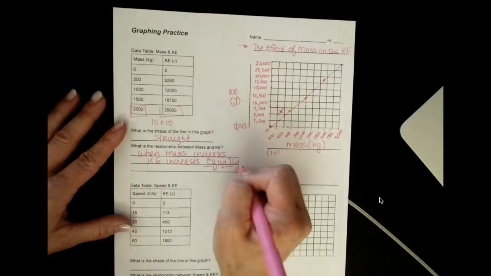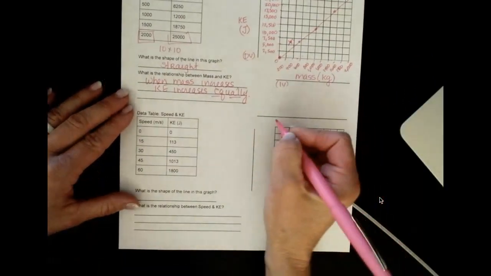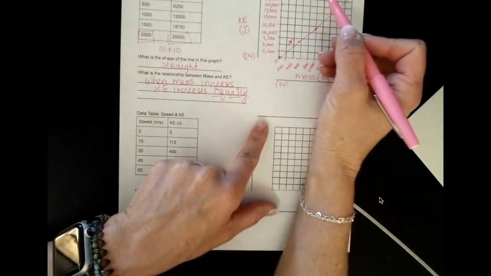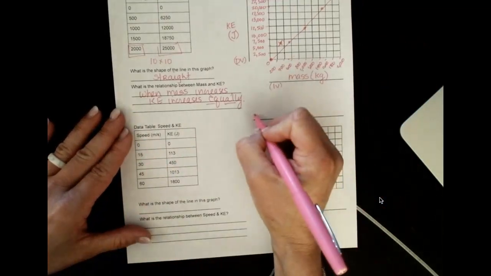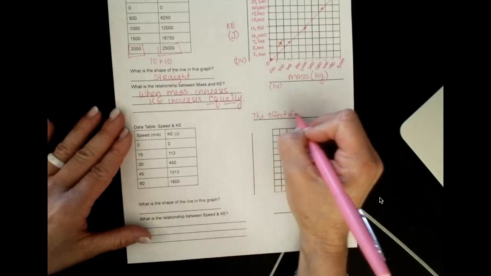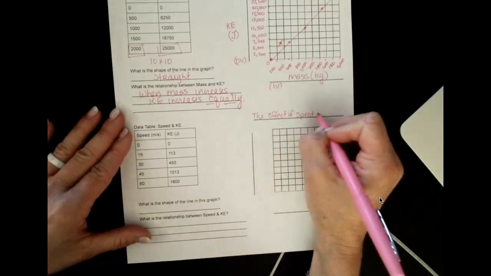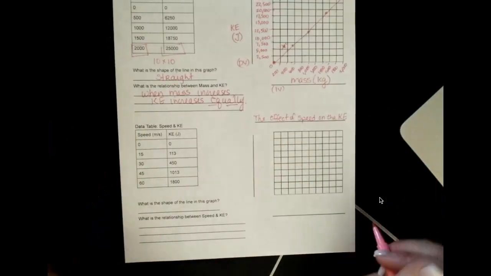And that equally is extremely important. Okay? All right. Again, if this video is too fast, make sure you just pause, get caught up, and then move forward. Moving down, right here, our title. It's going to be very similar to the one we put up at the top, but this time we're looking at speed. So it'll be the effect of speed on the kinetic energy, on the KE.